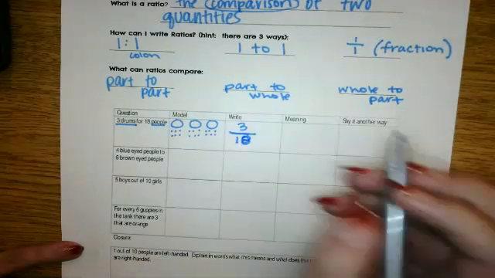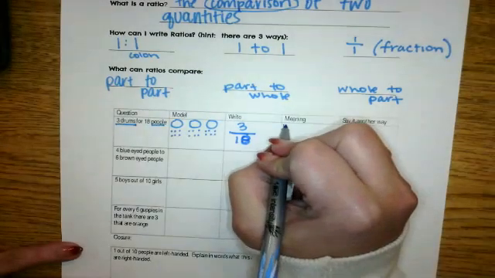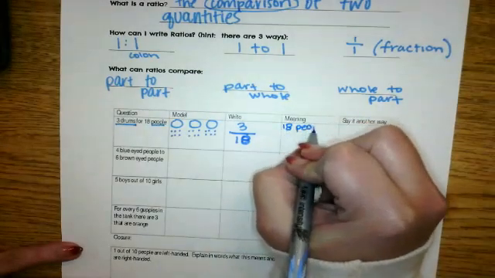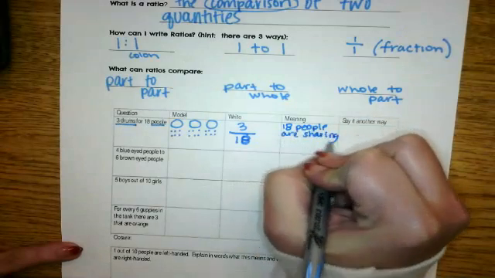Okay? So this is the same thing as saying like 18 people are sharing 3 drums.